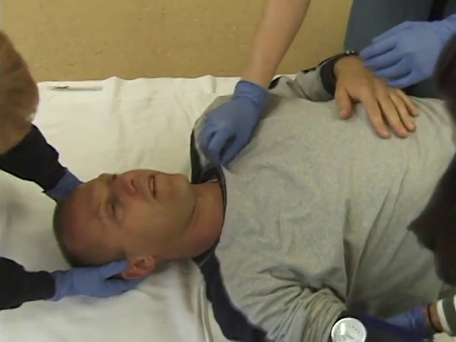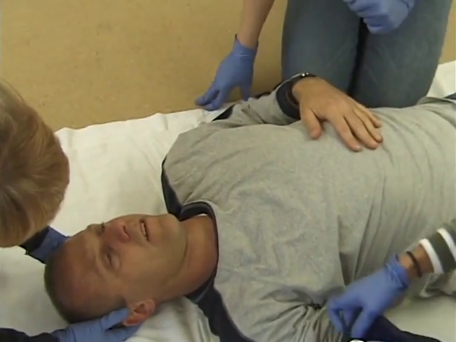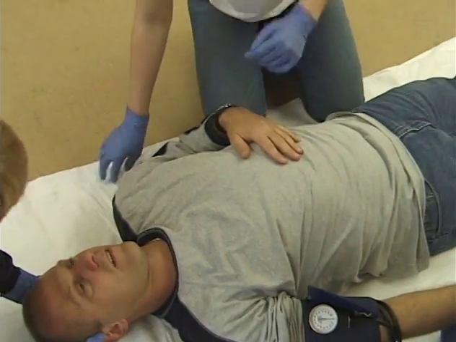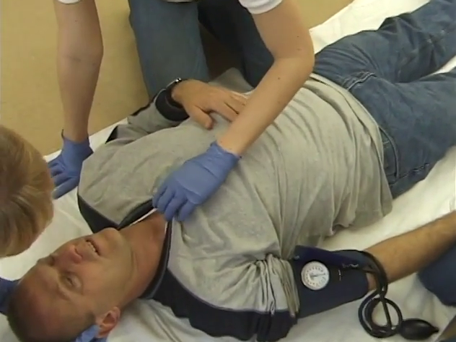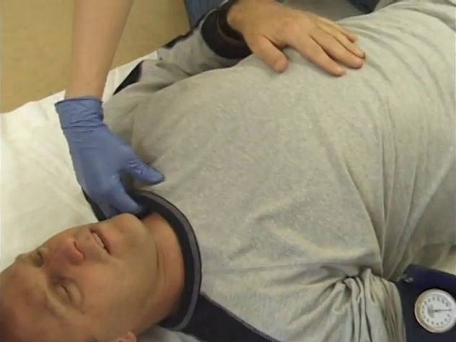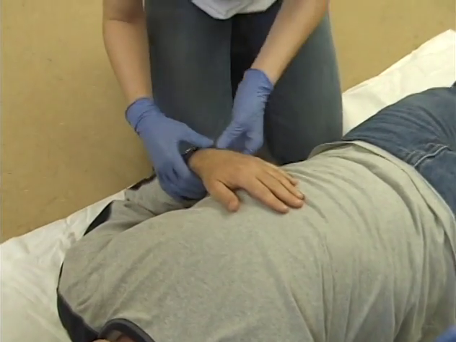And at this point, when you're finished with those vital signs, if you guys could go ahead and place that C-collar on for me. You also want to note any stoma or med alert tags. Go ahead and feel behind the whole neck to make sure there's no necklace there. And check the wrists for med alert tags as well.